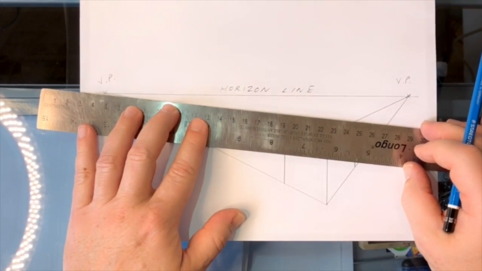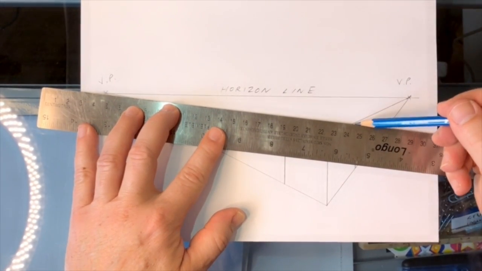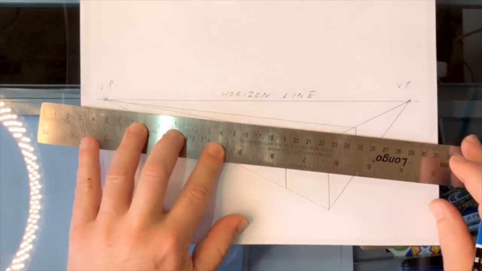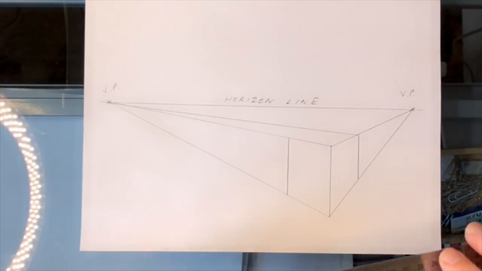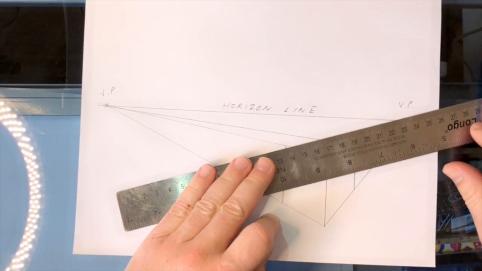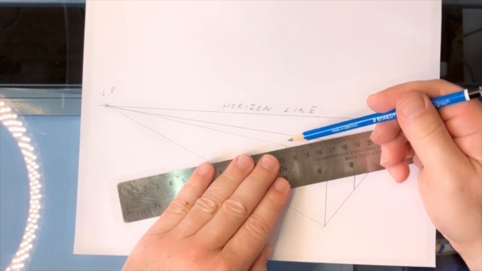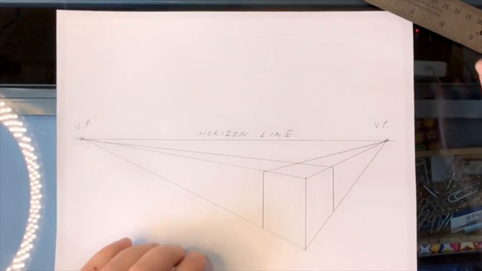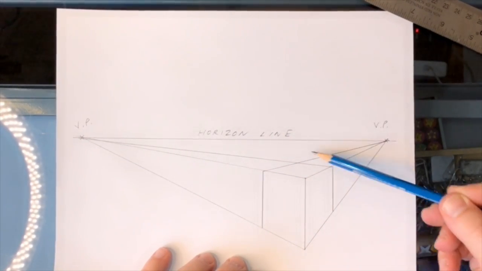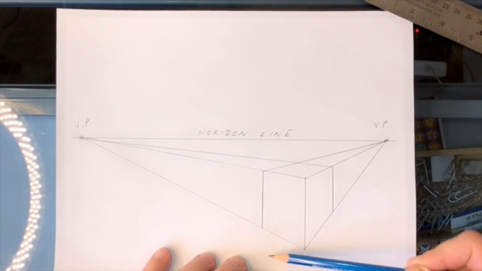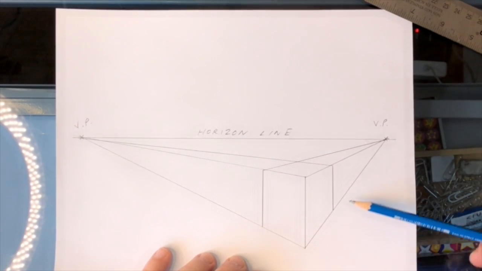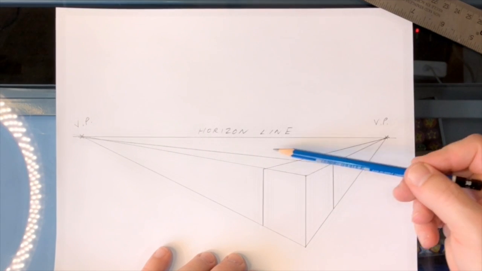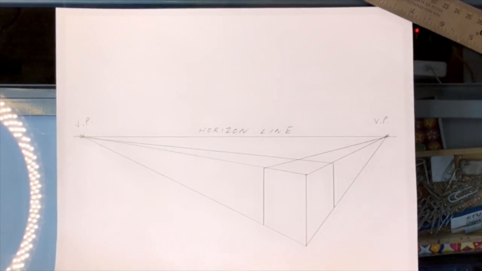Let's join those up. Right corner to left VP. Left corner to the right VP. You can see here how a three-dimensional looking cube that follows the laws of two-point perspective is right there.